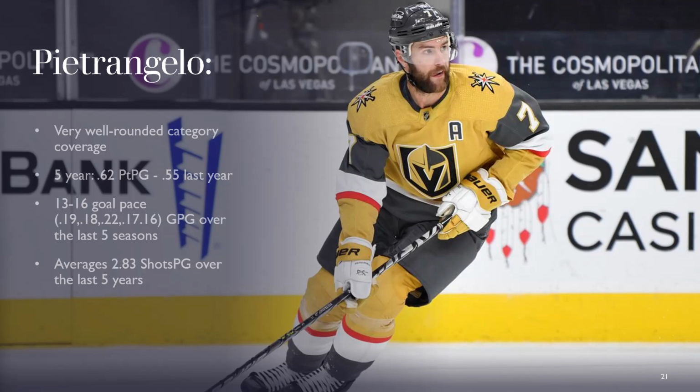He does get goals a lot. He still puts up a decent amount of points. And then on top of that, he gets 2.05 blocks per game, which would put him in the top 10th percentile for blocks. So the only question mark in his file is his power play production and time.